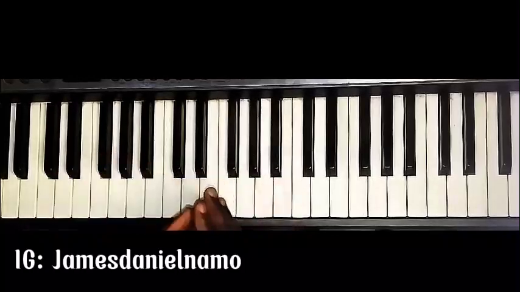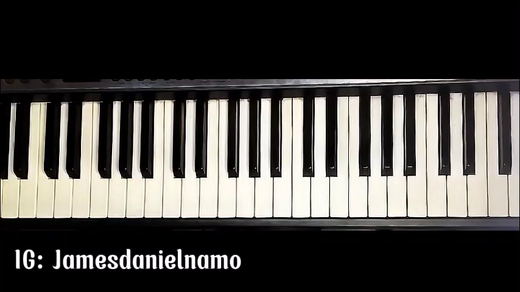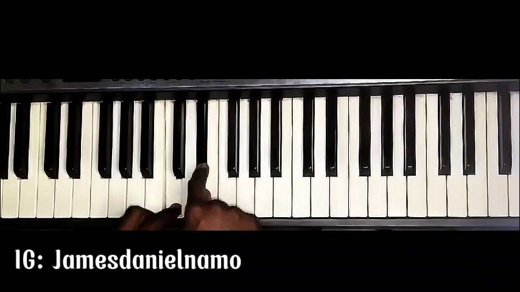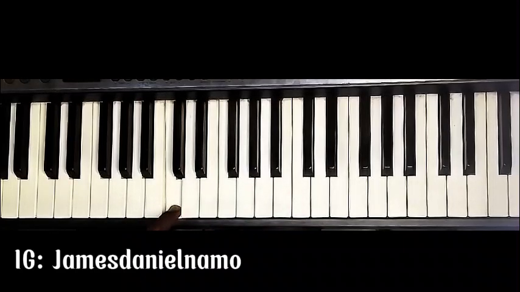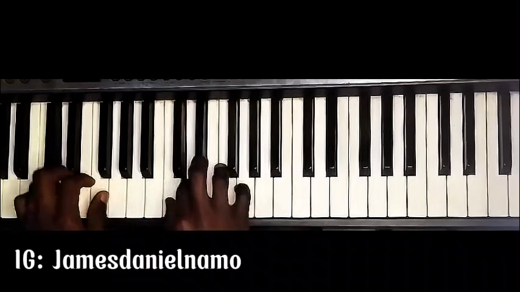So for this example, we would use the natural minor scale, which is a minor scale with the flat third, flat sixth, flat seven of its scale degree. So we have 1, 2, 3, 4, 5, 6, 7, 8.